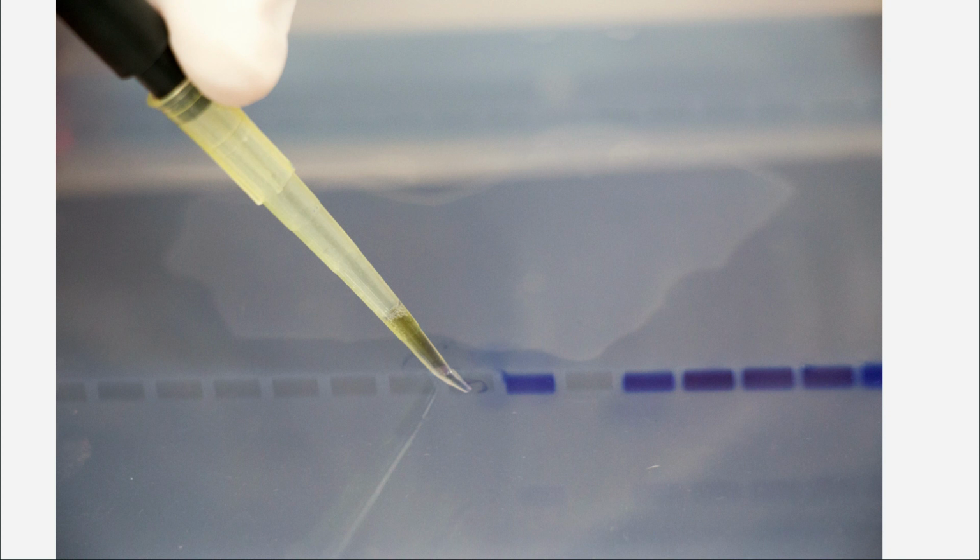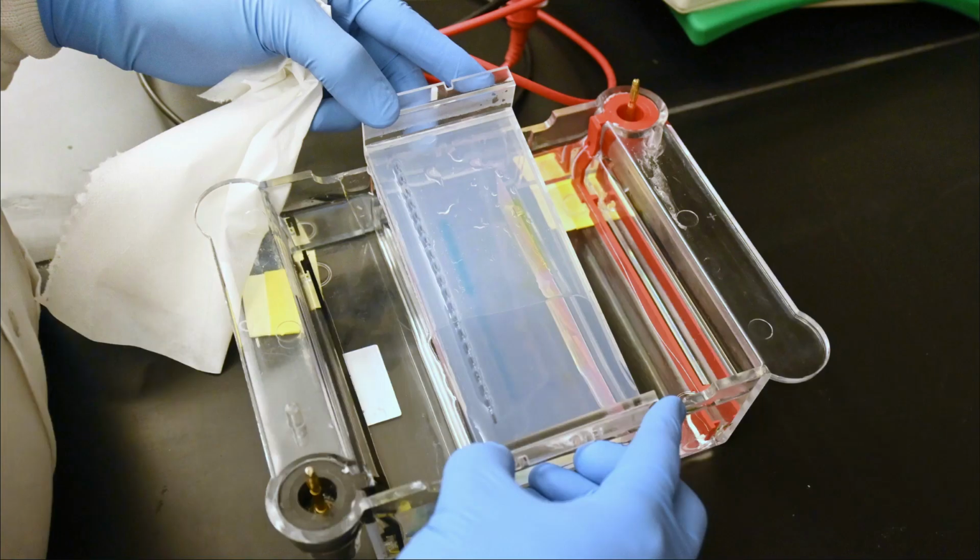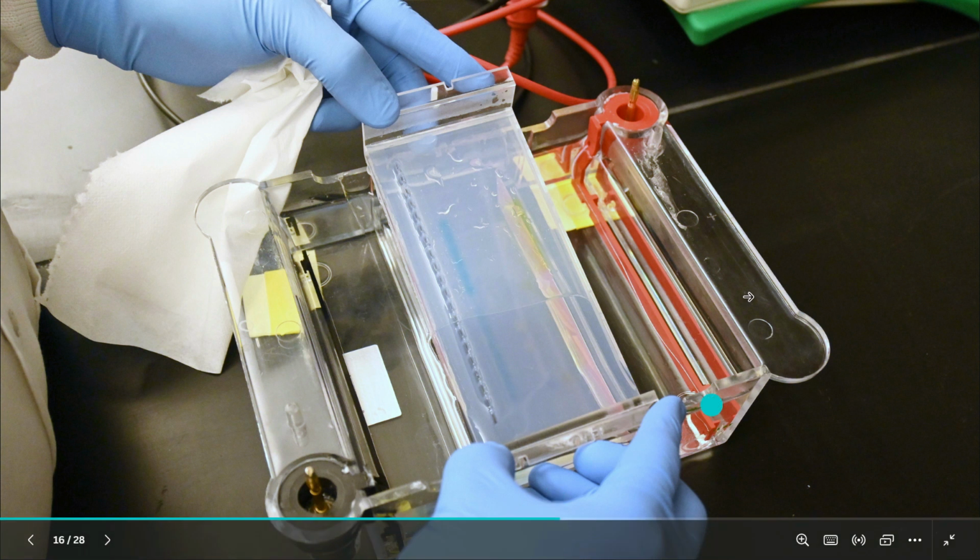The electrophoretic technique is usually used to separate biomolecules, especially DNA, RNA, and proteins. DNA and RNA have a net negative charge, whereas the protein might be positive or negative depending upon the type of amino acids. What we usually do, this is the chamber here.